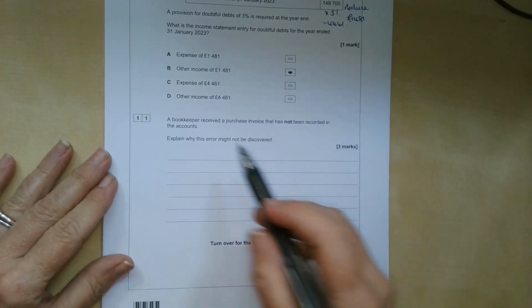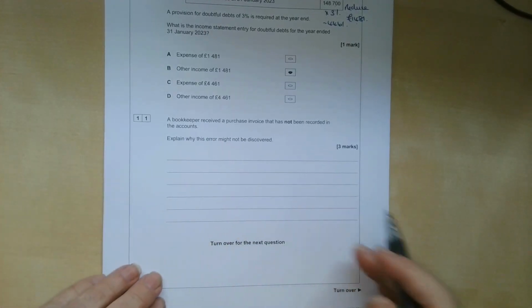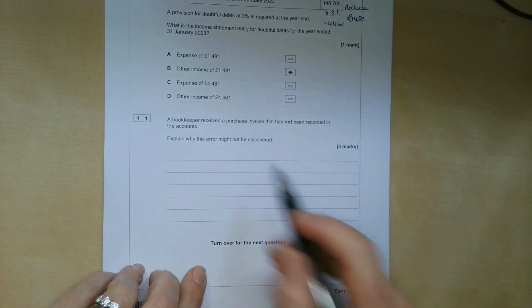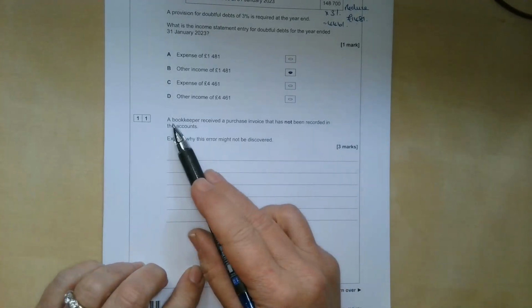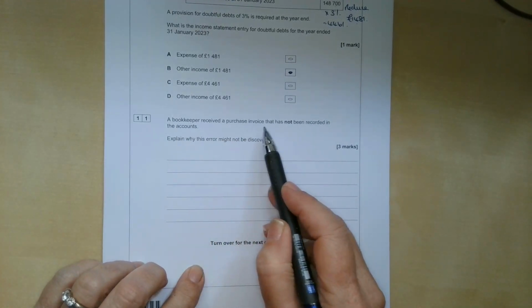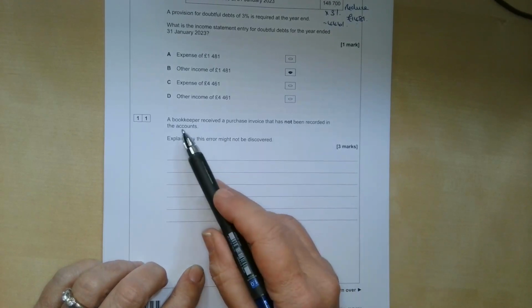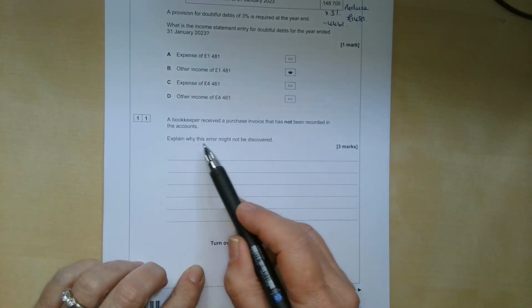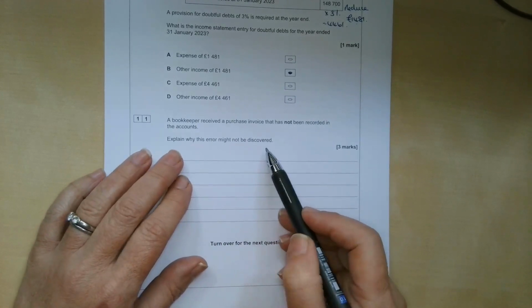Going to have a look now at questions 11 and 12 from the 2023 paper 1. So the first one is a little 3-mark written question. It says a bookkeeper received a purchase invoice that has not been recorded in the accounts. Explain why this error might not be discovered.